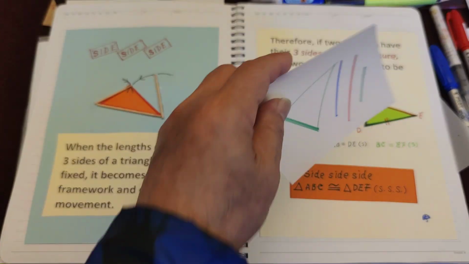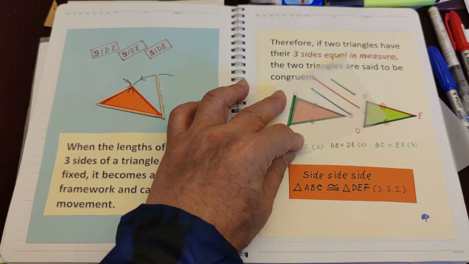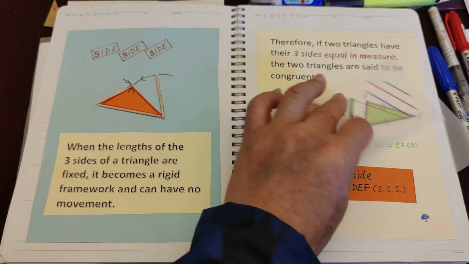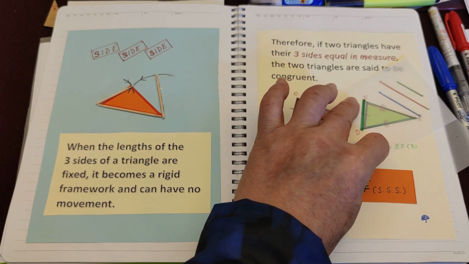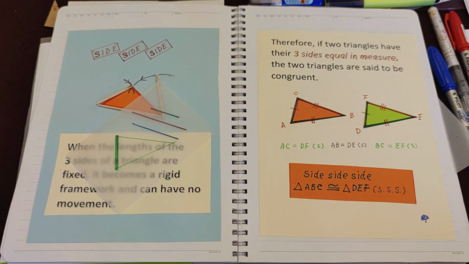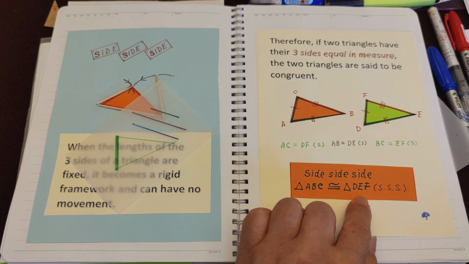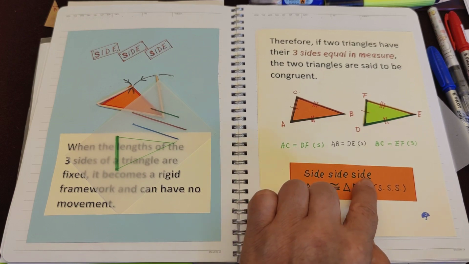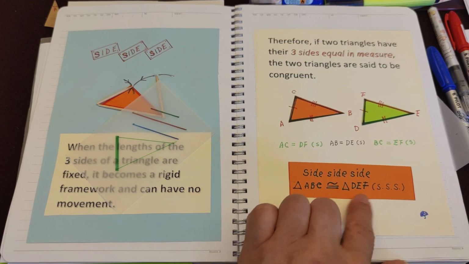So we say that these two triangles are congruent. You see that therefore they are of the same shape and size, and they can cover each other. Therefore, triangle ABC is congruent to triangle DEF, side, side, side, with their corresponding vertices in the same order.